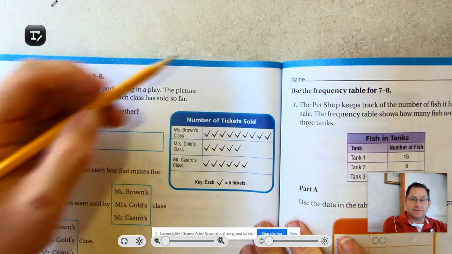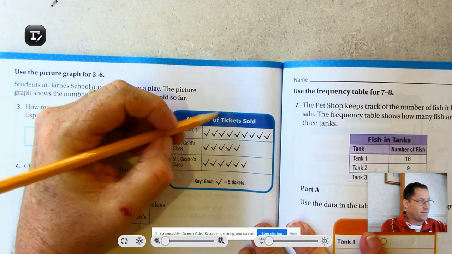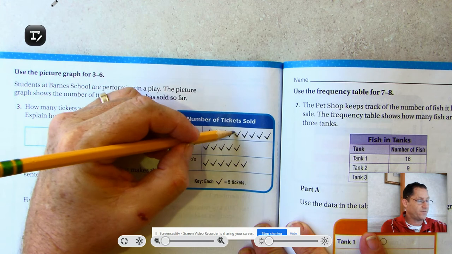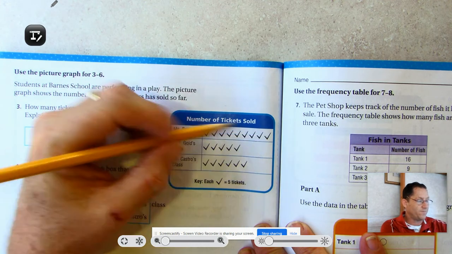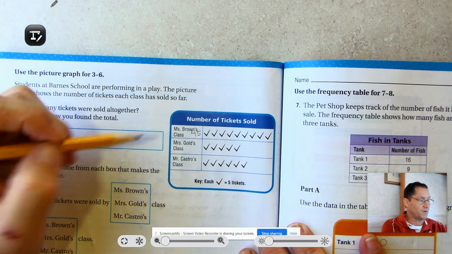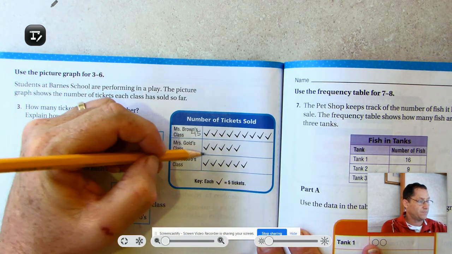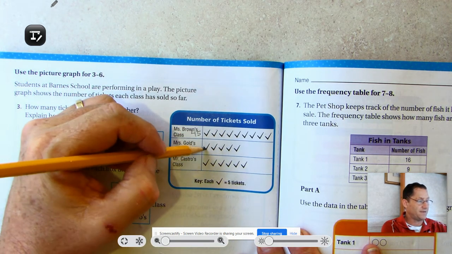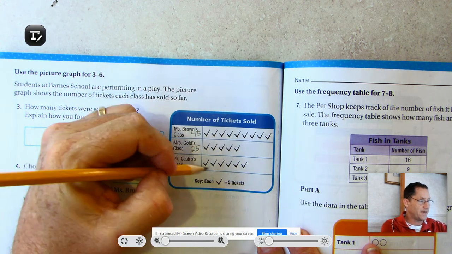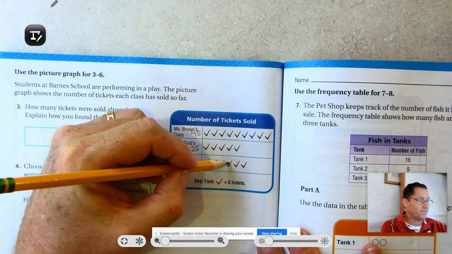So I like to go ahead and figure out how many they have right as soon as I see the picture graph. 5, 10, 15, 20, 25, 30, 35, 40, 45. 45 tickets were sold by Miss Brown's class. Mrs. Gold's class, 5, 10, 15, 20, 25. And Mr. Castro's, 5, 10, 15, 20, 25, 30.